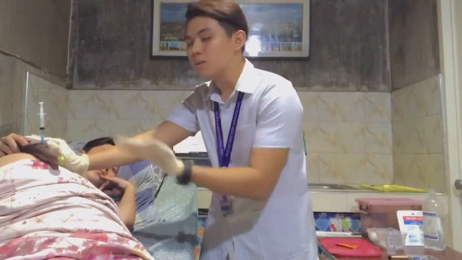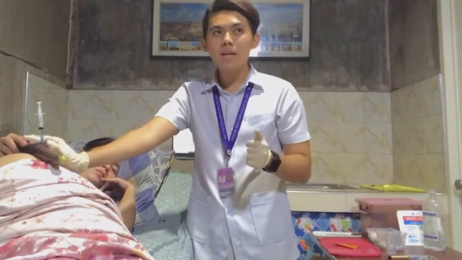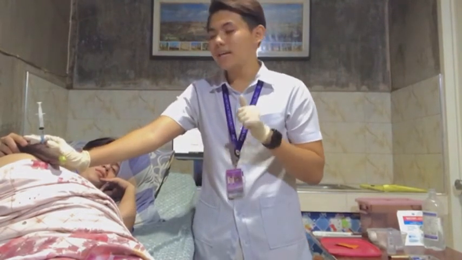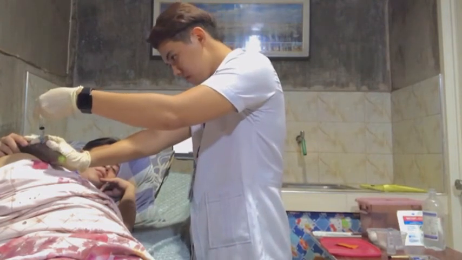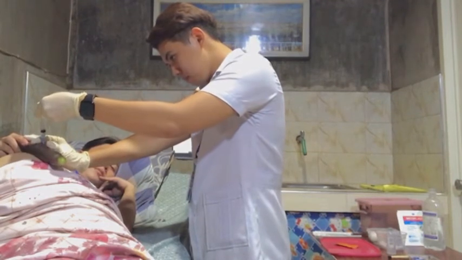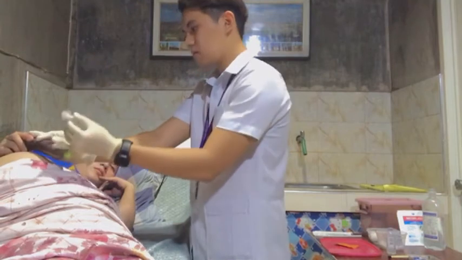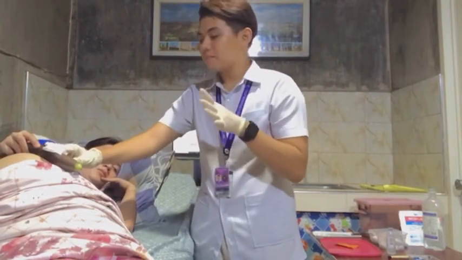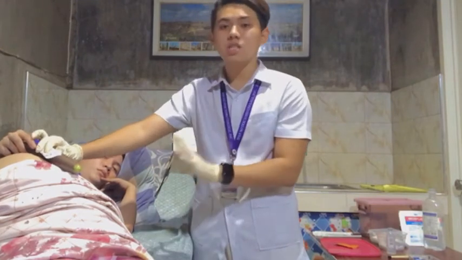We need to inject the medication slowly at the rate of 1 ml in 10 seconds, wait 10 seconds, and smoothly withdraw the needle. And then, take note to apply gentle pressure here and do not massage the area.